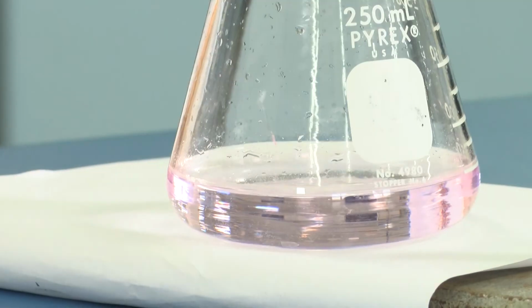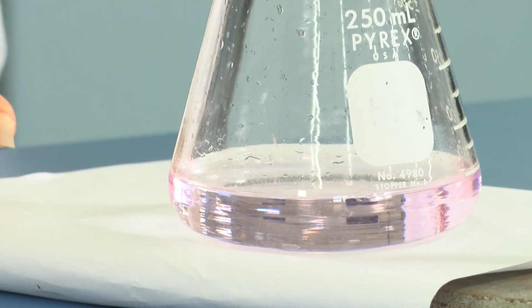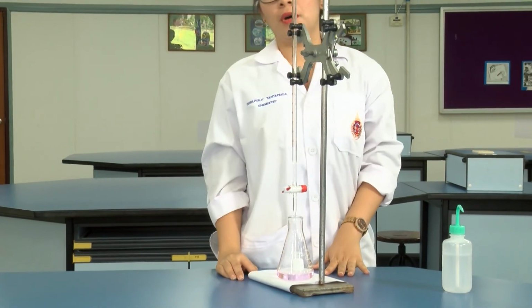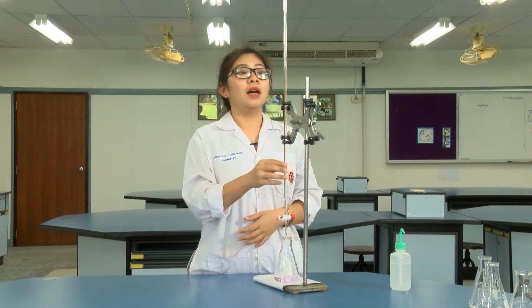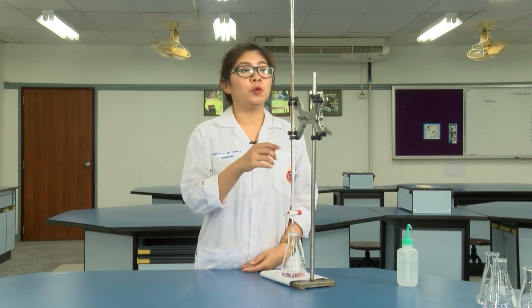And now you will see the light pink color of the sample solution. And then you need to record the volume used to titrate. Keep in mind, to record the volume used for the titration, you need to record the volume at your eye level.